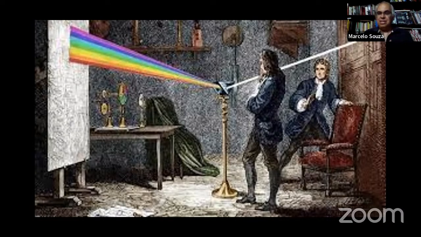In the period when he did this, it was something fantastic, because many people imagined that something happened in the prism that could change the nature of the light. Then he showed that this was a dispersion of white light, which is composed of different wavelengths.